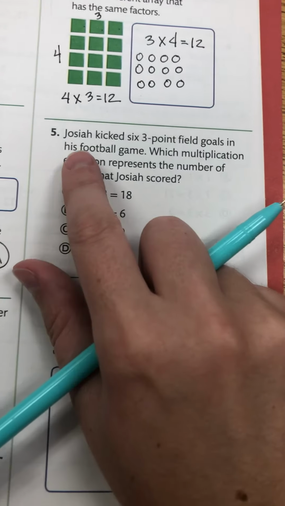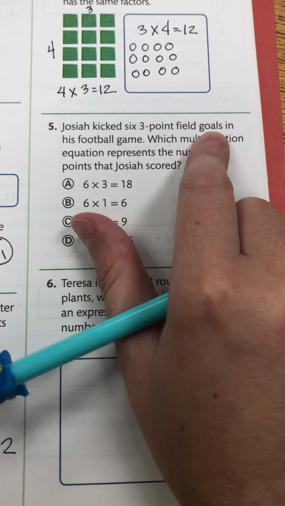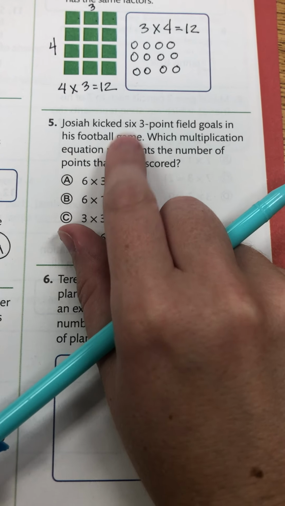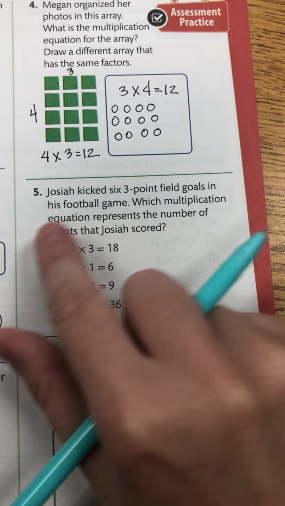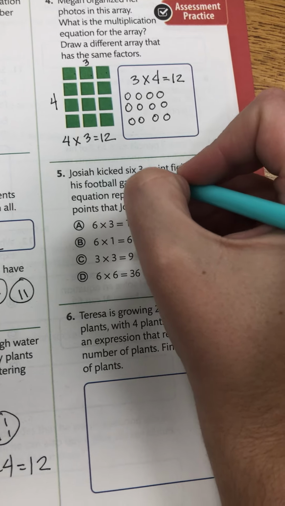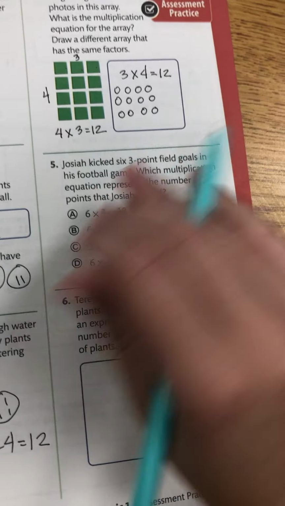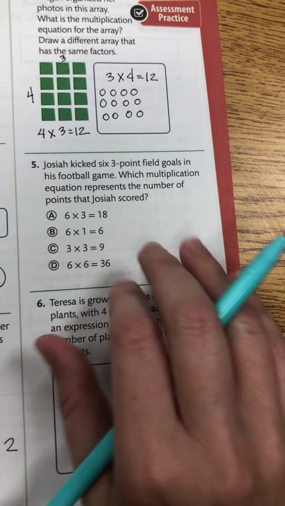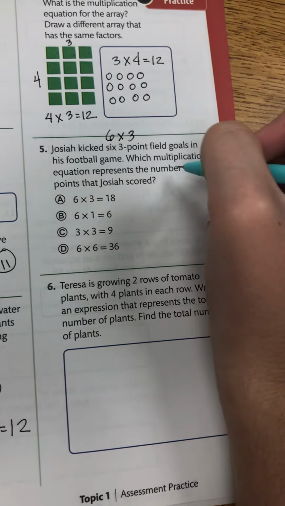Number 5. Josiah kicked 6 3-point field goals in his football game. 6 of them. What multiplication equation represents the number of points that Josiah scored? Okay? So he scored 3 points 6 times. Okay? The kids got this one in class. They did so wonderful. This is 6 times 3, okay?